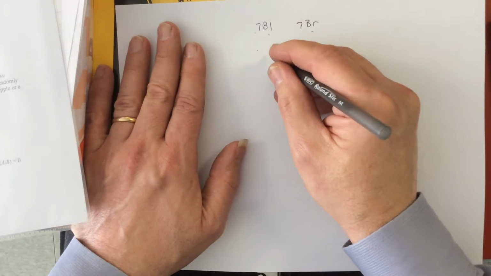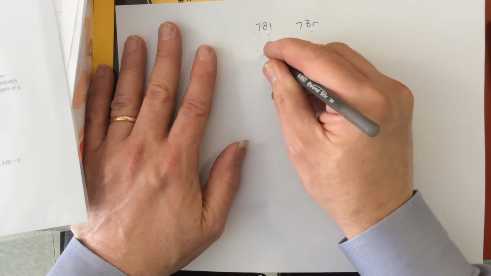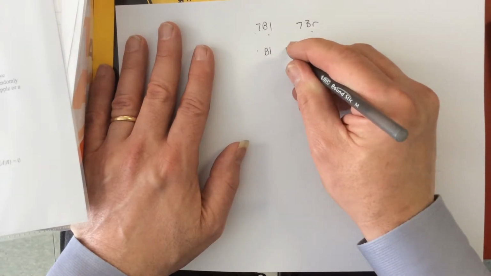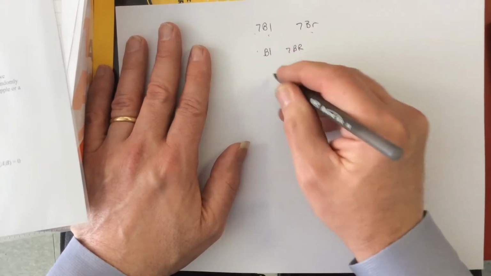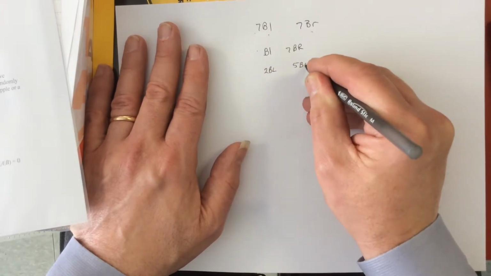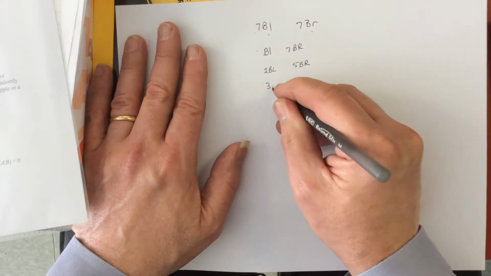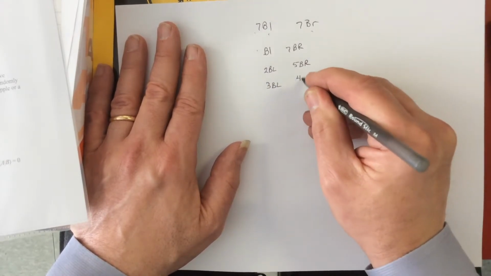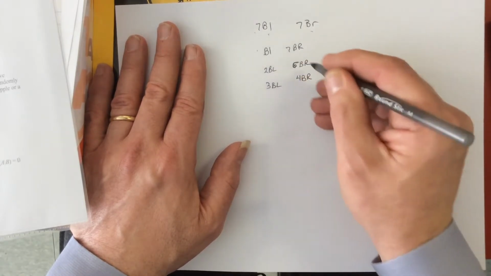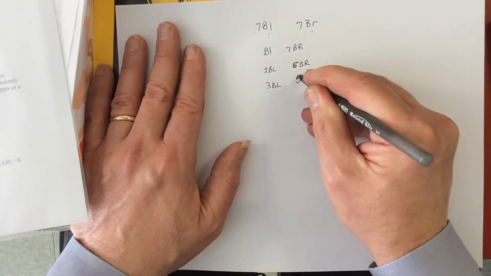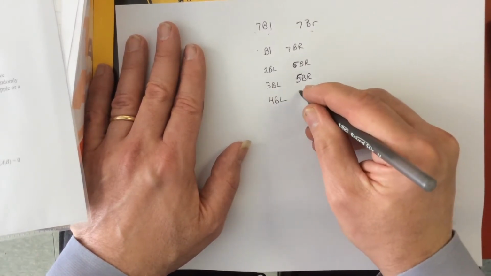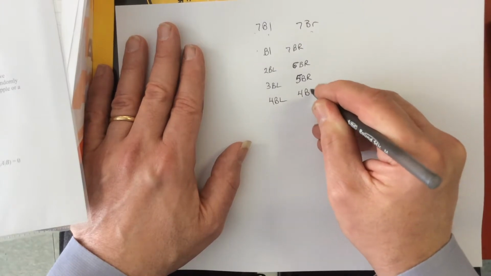There are 7 black and 7 brown, so you're going to have at least 1 black and then 7 brown. You might have 2 black and 6 brown. You might have 3 black and 5 brown. We wanted to add up to 8. 4 black and 4 brown.